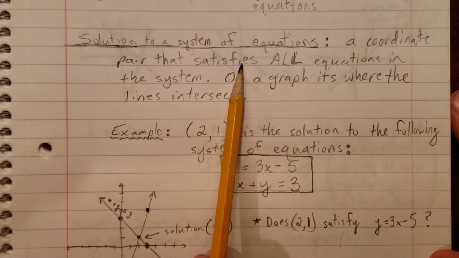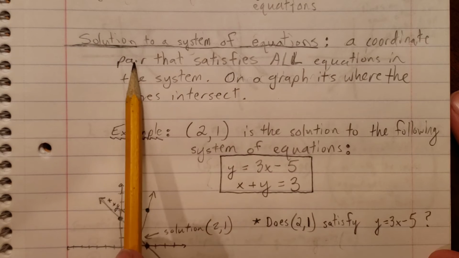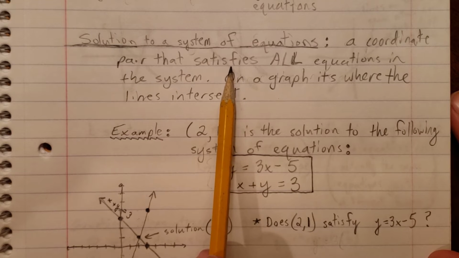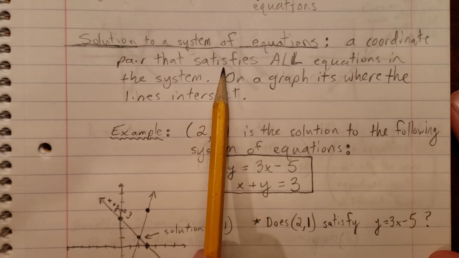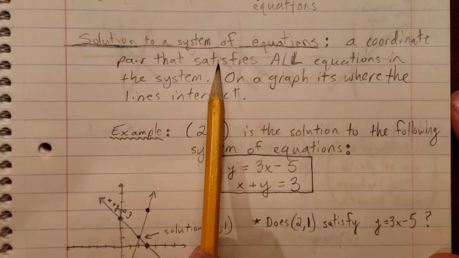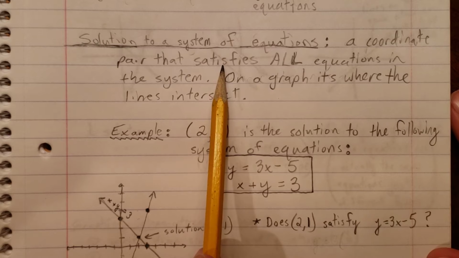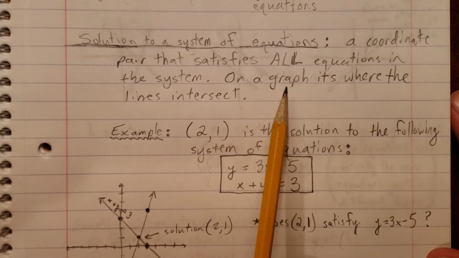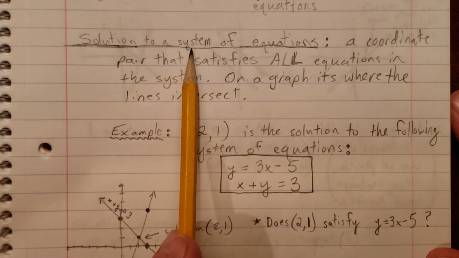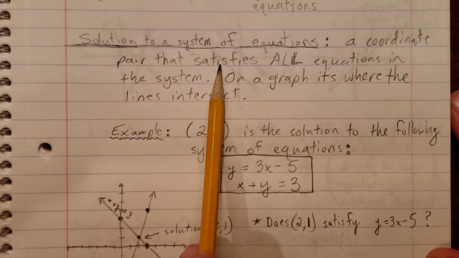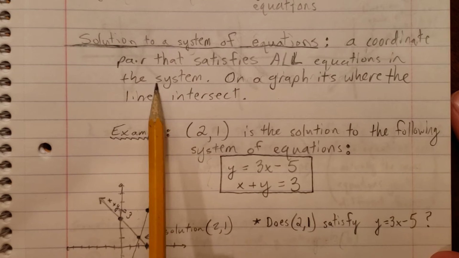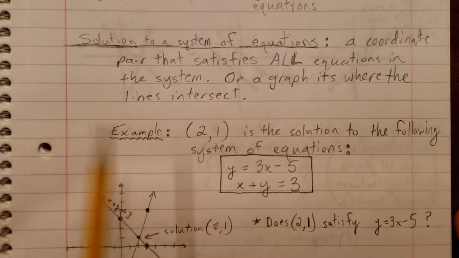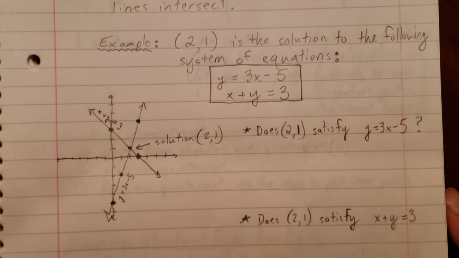That means when you plug in, so, it's a coordinate pair, which means an x and y coordinate. When you plug in that x and y number from the pair into the equation, it makes that equation true. It makes the left side of the equation equal to the right side of the equation. It satisfies that equation. So the solution to a system is a coordinate pair that satisfies all equations in the system. Usually we just have two equations to satisfy. On a graph, it's where they intersect, okay? And that's what we'll be focusing on here.